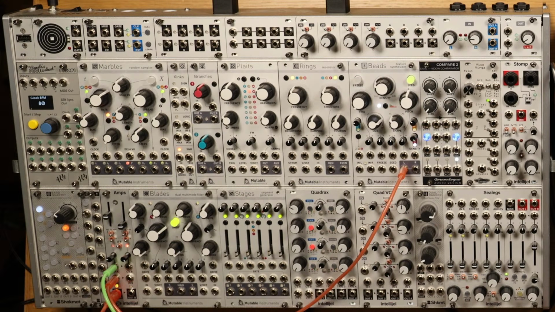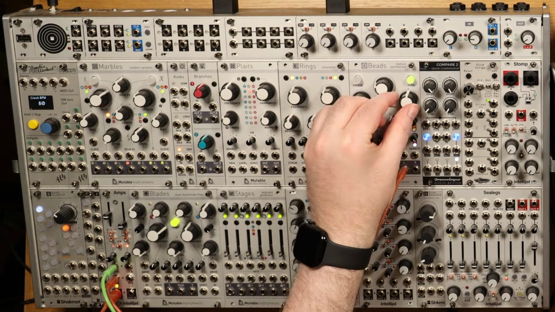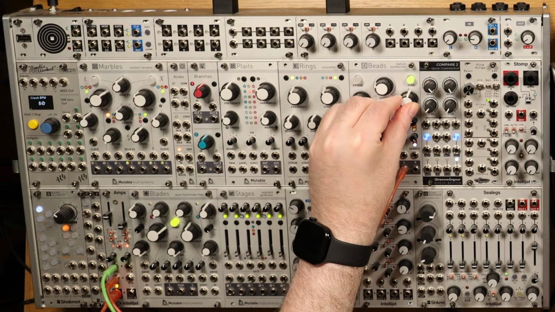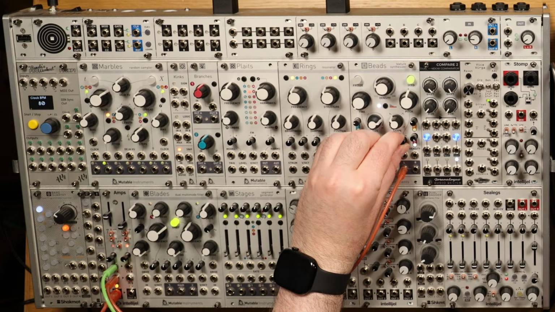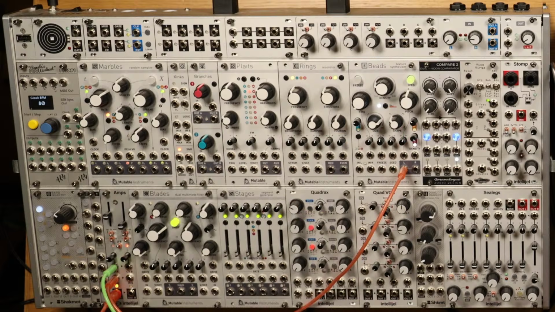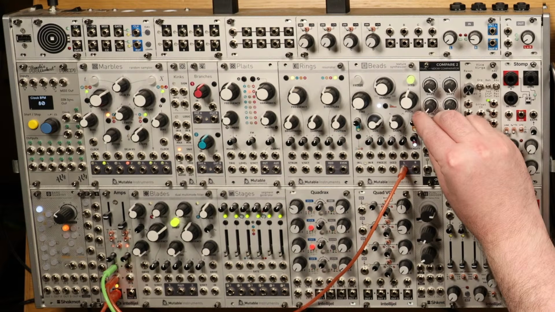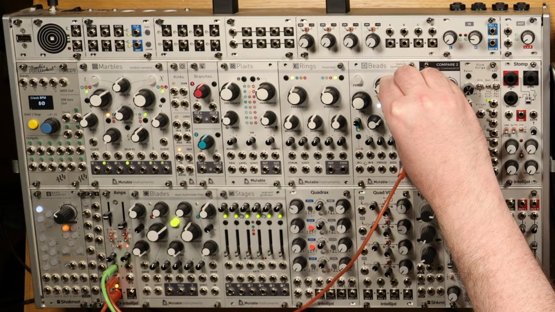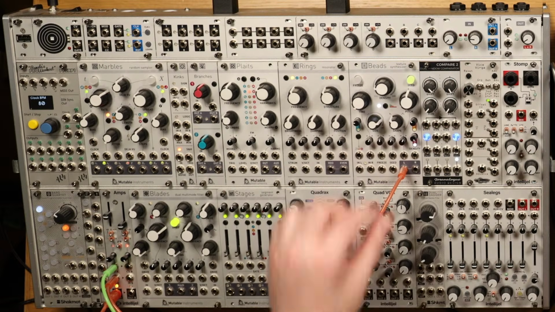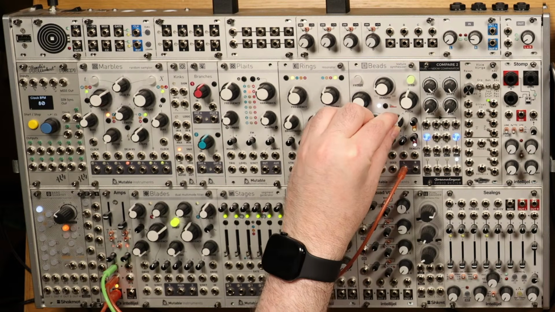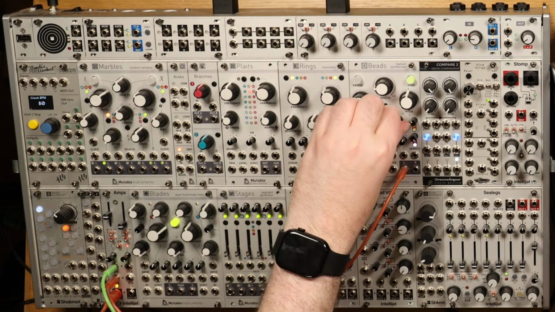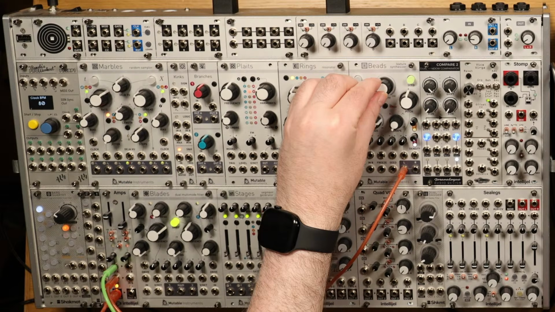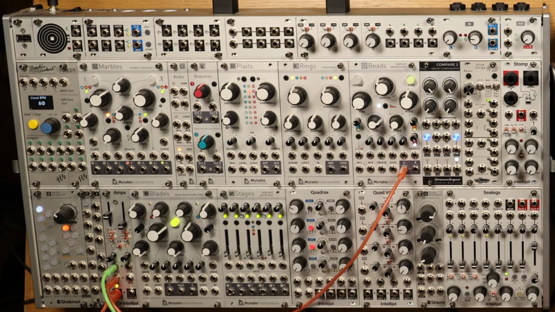That's pretty damn cool, huh? Let's add a little automatic modulation of the pitch so it kind of warbles the pitch a little bit. That's pretty cool.